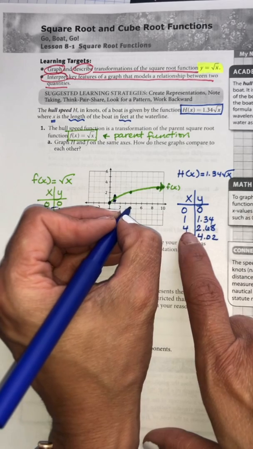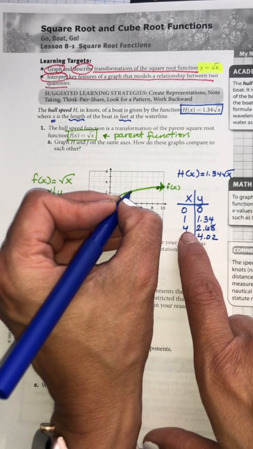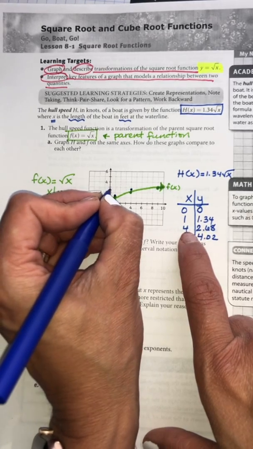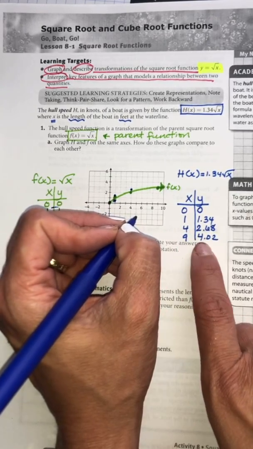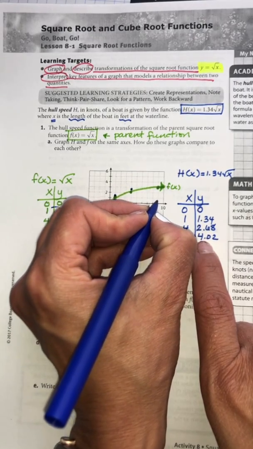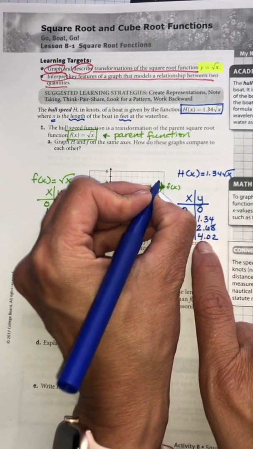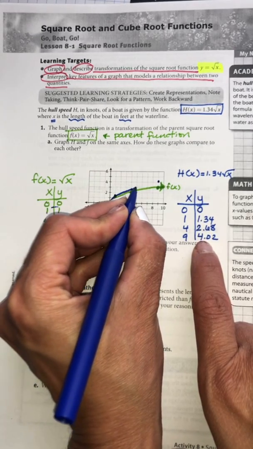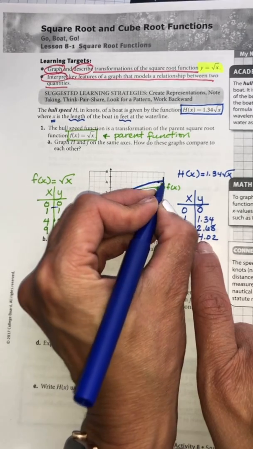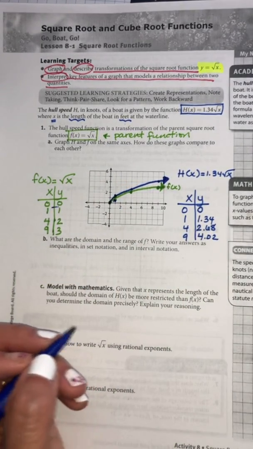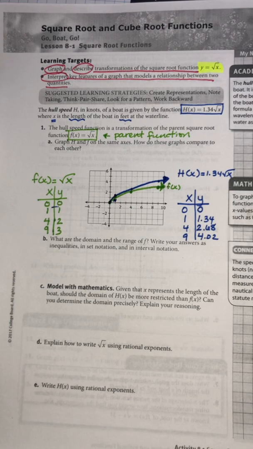And then (4, 2.68), that's a little bit more than halfway, so I'll go a little bit higher than the halfway mark, eyeballing it. And then 9, just right above 4. So like sitting on top of that line. So I see that it is going like that to positive infinity. Okay, so it's sitting up a little bit higher.